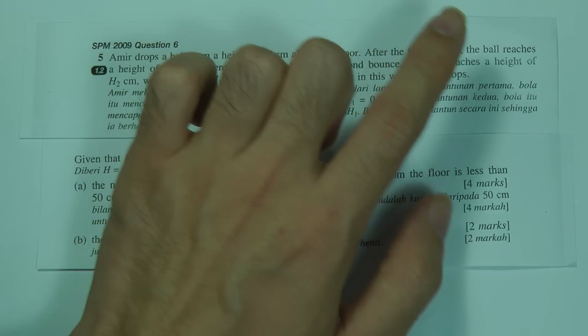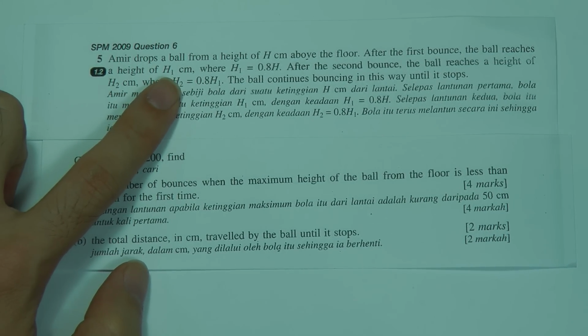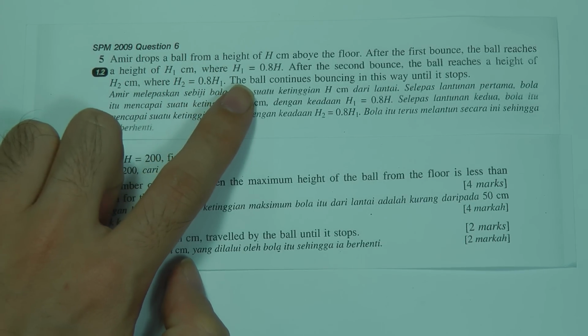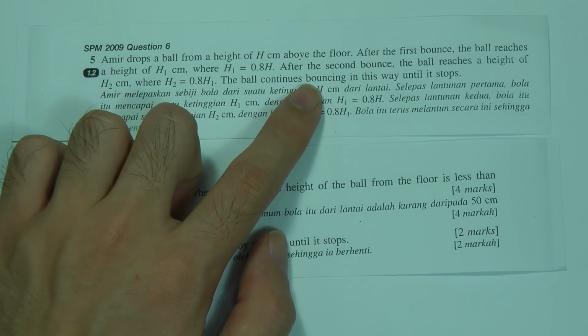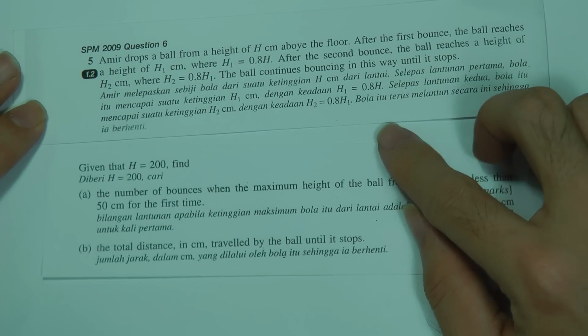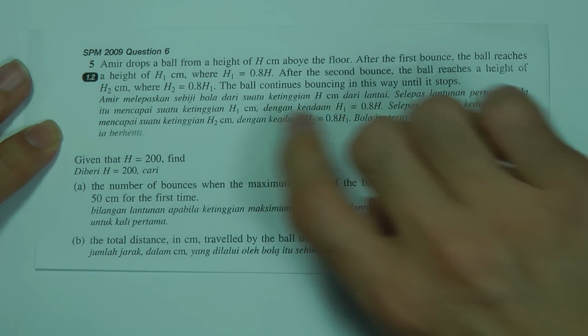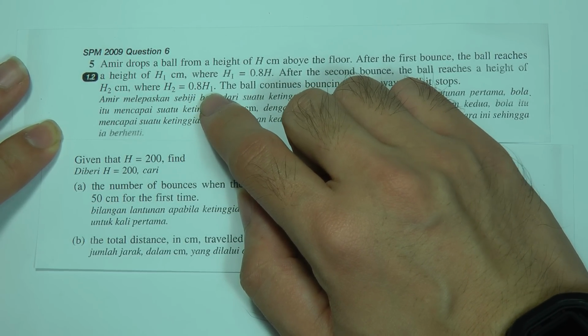After the first bounce, the ball reached a height of h1 cm, where h1 is 0.8 of h. After the second bounce, the ball reached a height of h2, where h2 is 0.8 of h1.